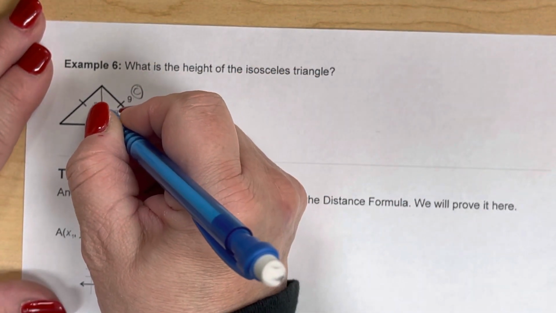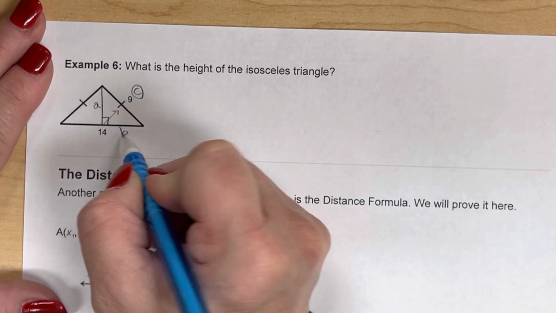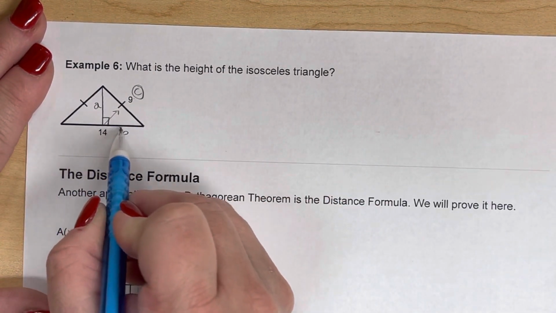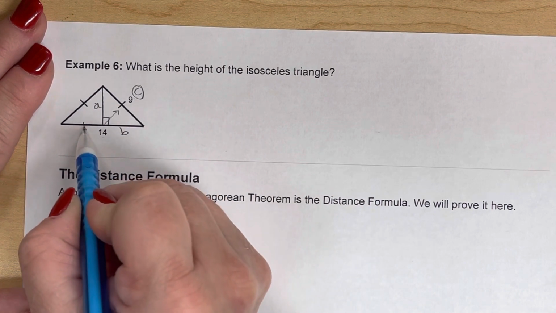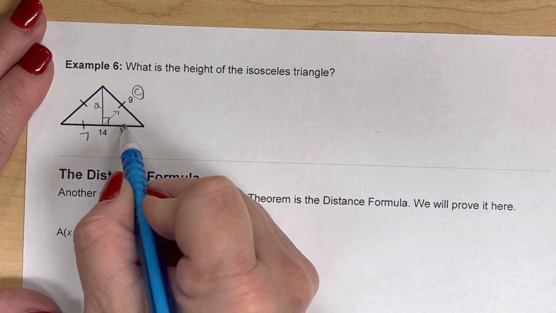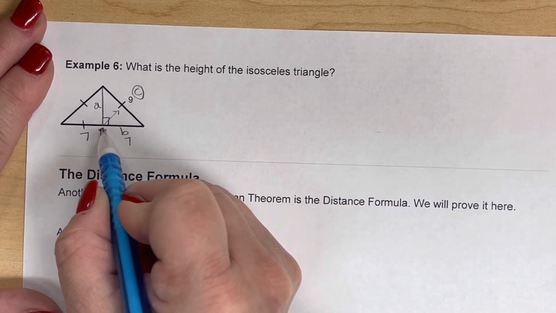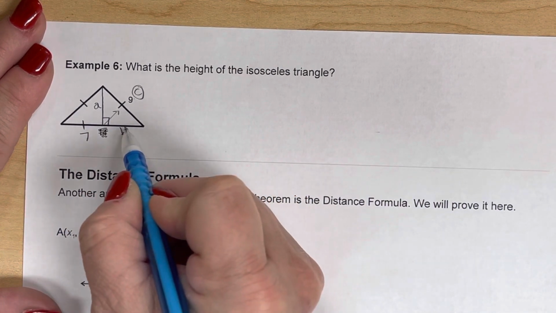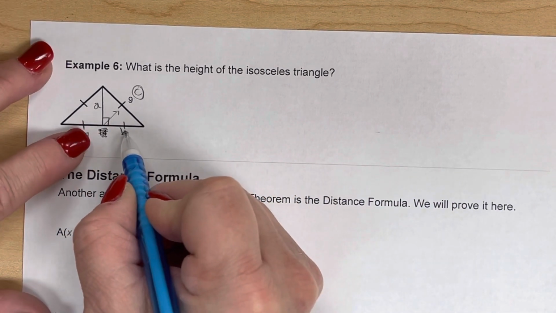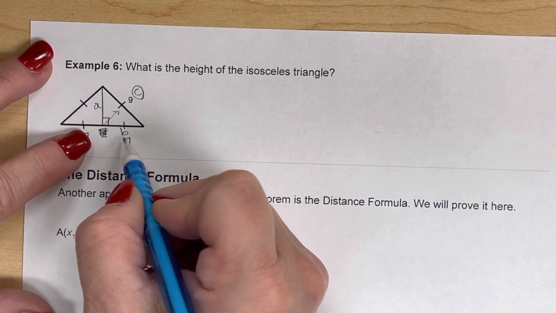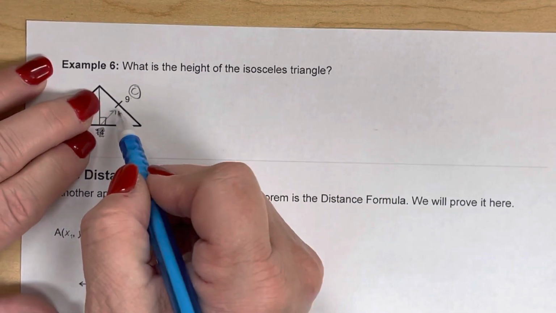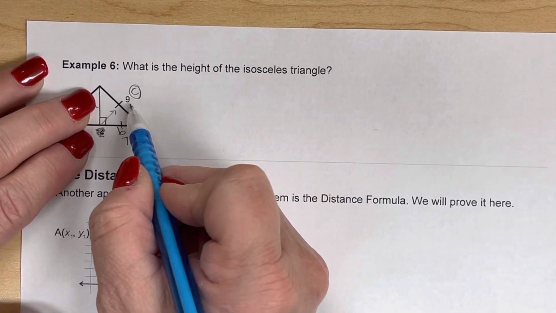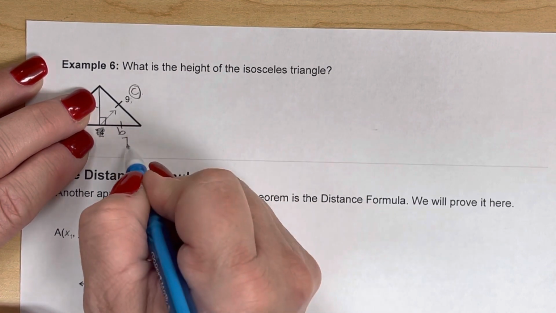I'm going to let that be A. So that means this is B. But notice the whole base is 14. That means this side is 7, and my B is 7, not 14, because these two create two congruent sides here. So what I'm looking at for my right triangle is my hypotenuse is 9, and B is 7.